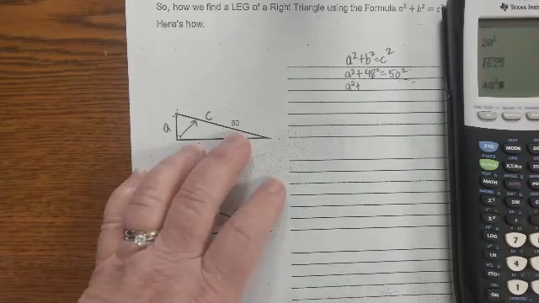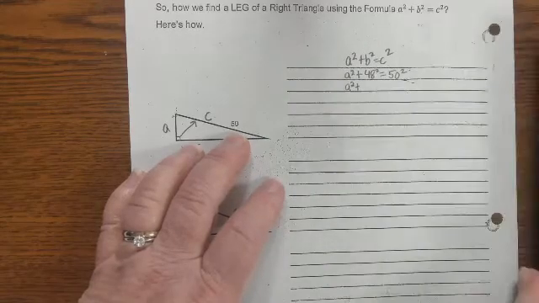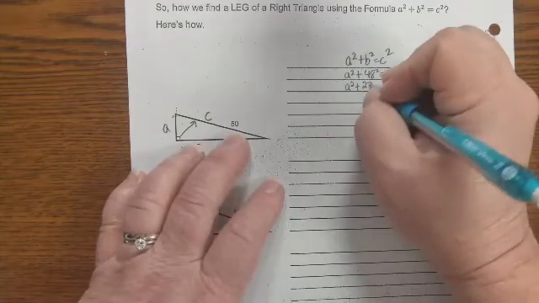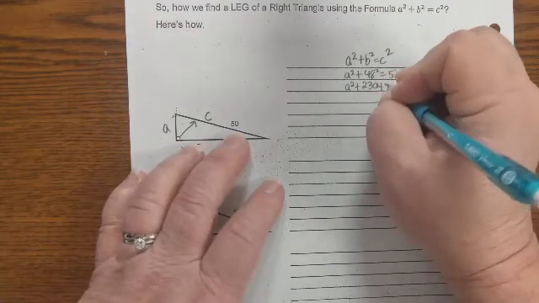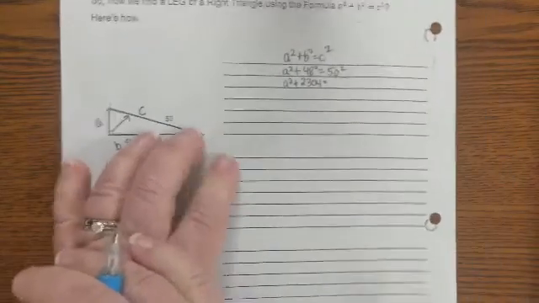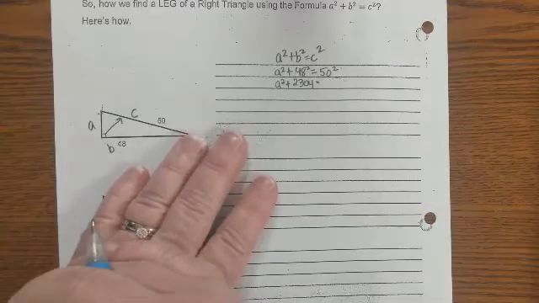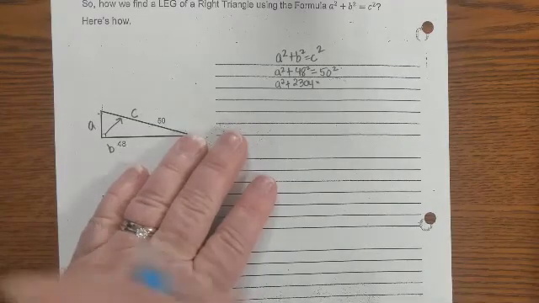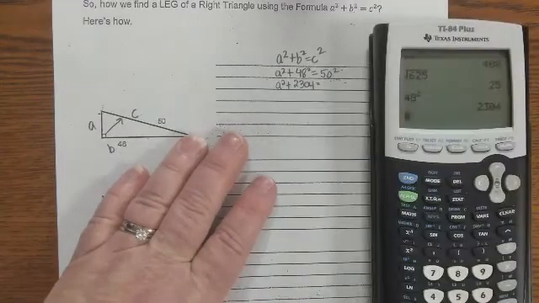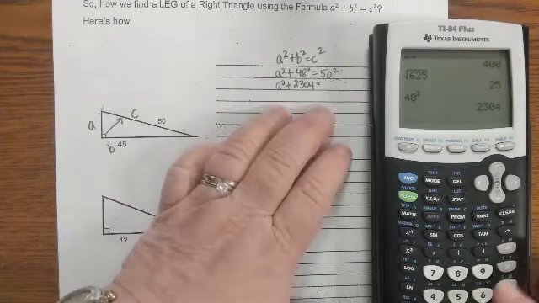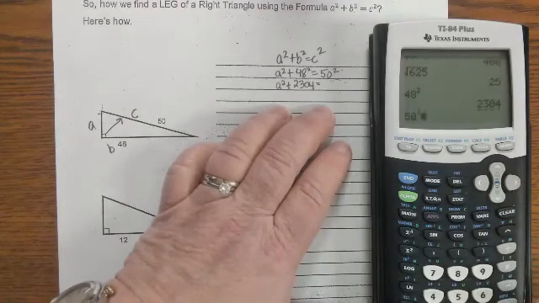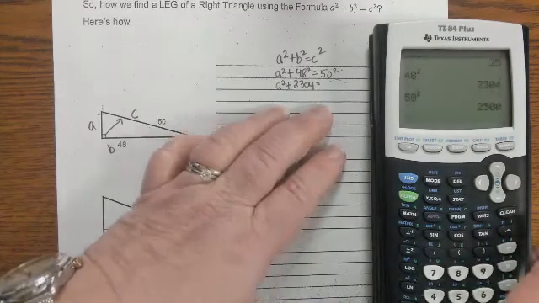48 squared is equal to 2304. If you are not using your calculator as I am with me, then what happens when you go to do it is you will not remember what you're supposed to do. So please do it with me. Okay, then we're going to do 50 squared, and I'm going to do 2500.